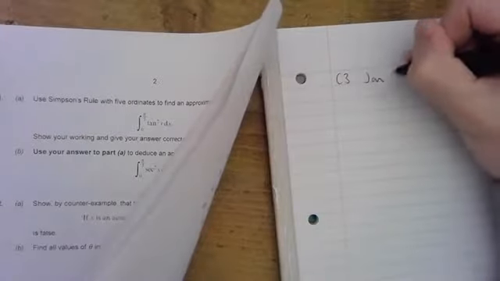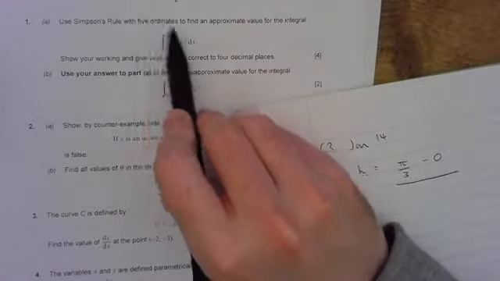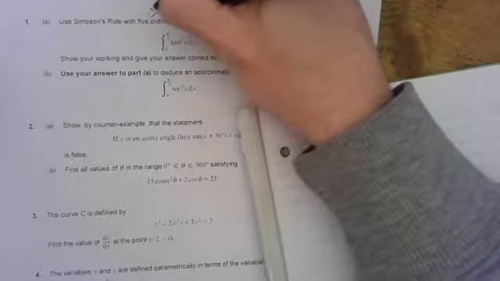So we are doing C3 Jan 14. Okay, now it gives us the formula here, pi and trig straight away, then make sure you're in radians. We need to go and work out h, because we're doing Simpson's rule. So it'll be the limits, you subtract and you divide by the number of strips. Now there's 5 ordinates, so therefore 4 strips. Okay, so I divide that by 4, so therefore h equals pi by 12.